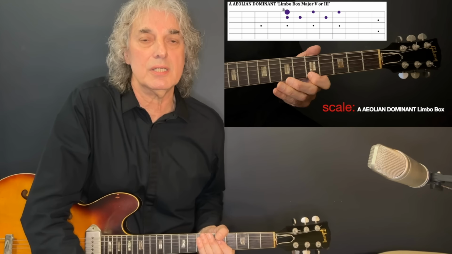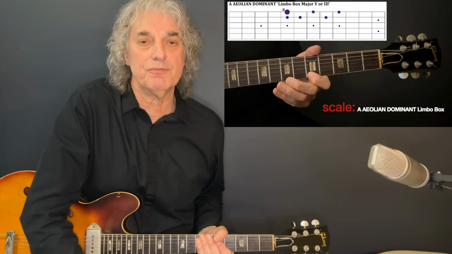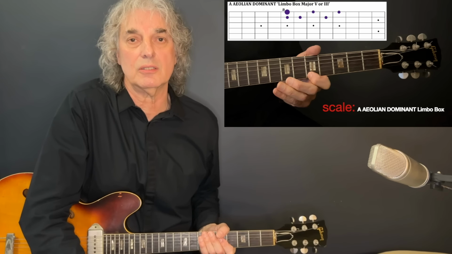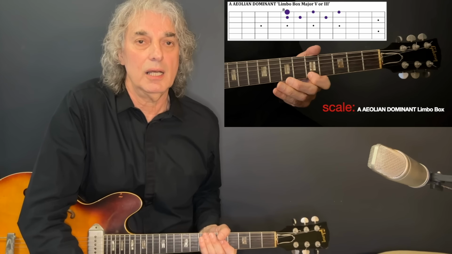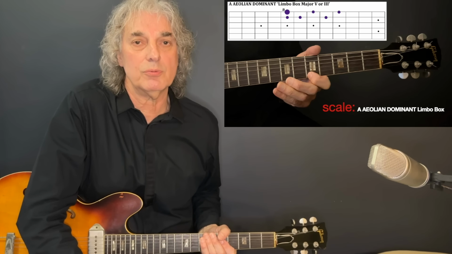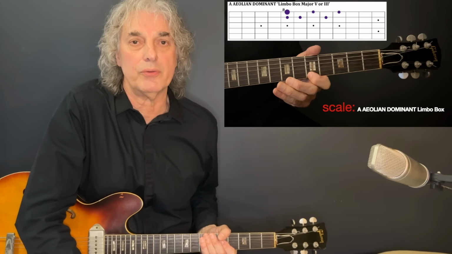The solo is the A major 5th chord, which could also be the starting chord, and in this case it would revert immediately afterwards to an Aeolian box mode.